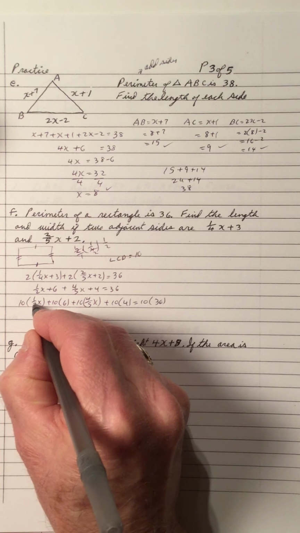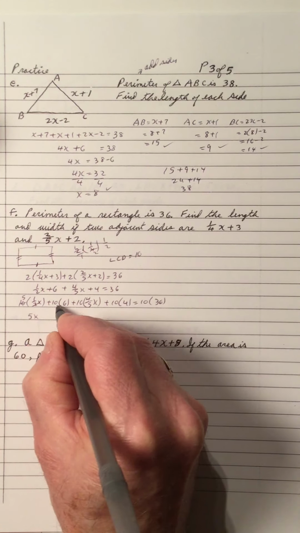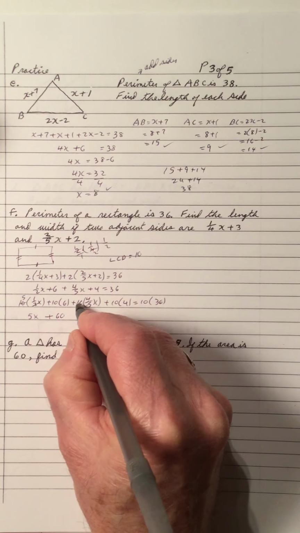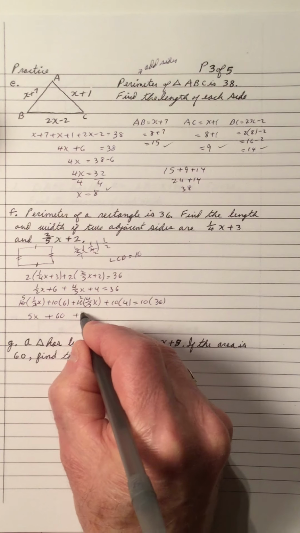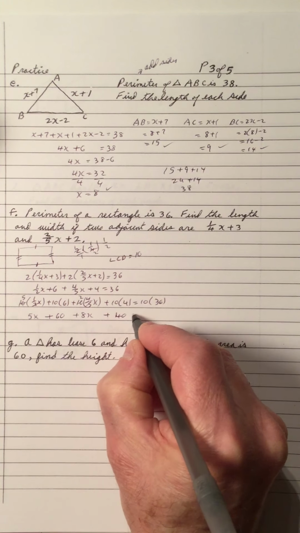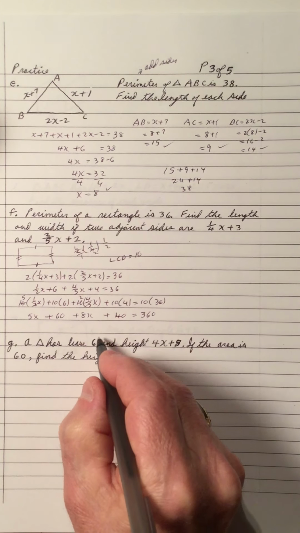Notice every denominator should now cancel. 2 into 10 goes 5. 5 times 1 is 5x. 10 times 6 is 60. 5 into 10 goes 2. 2 times 4 is 8x. And we get 4 times 10 is 40. And we get 10 times 36 is 360.